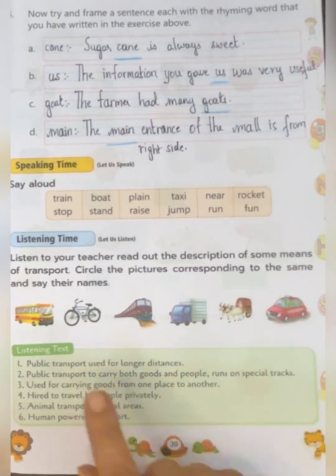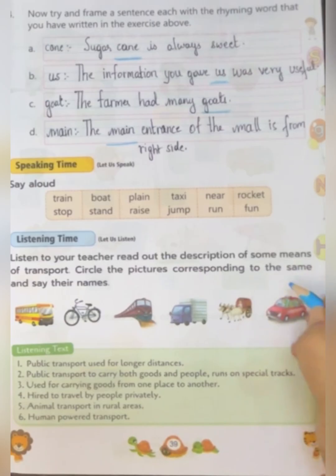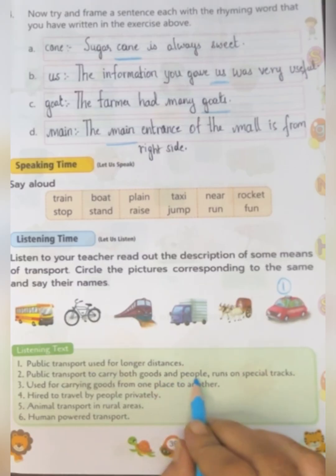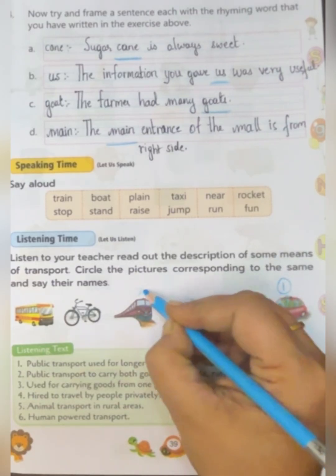So, public transport used for long distances. I feel the one is taxi. Okay. Public transport to carry both goods and people runs on special tracks. So it's a public transport again, and it carries both goods and people. Goods are things, children, and also people. Runs on special tracks. Special tracks, we get to know that it is a train.